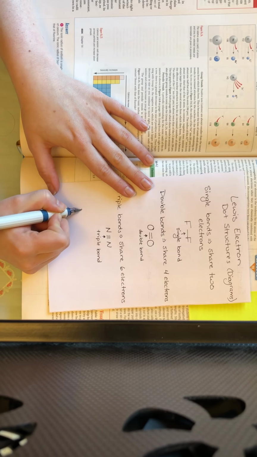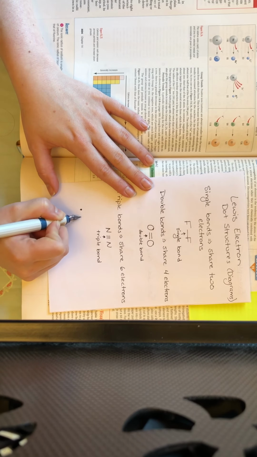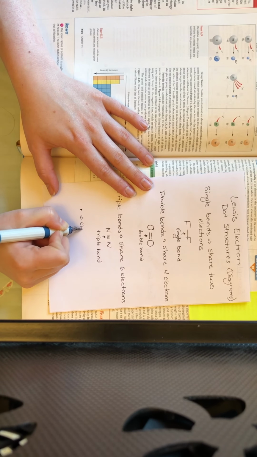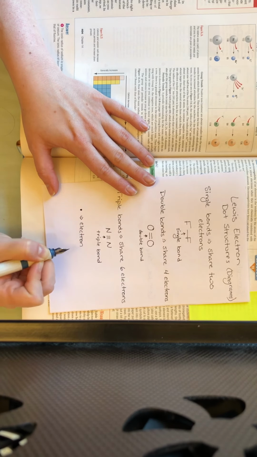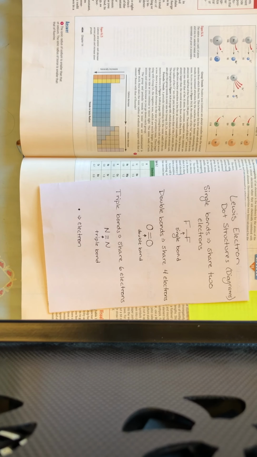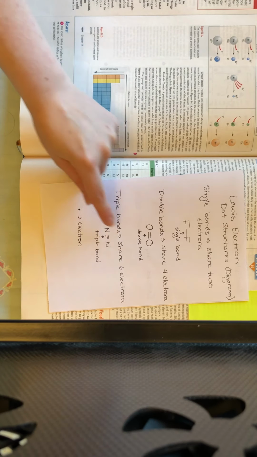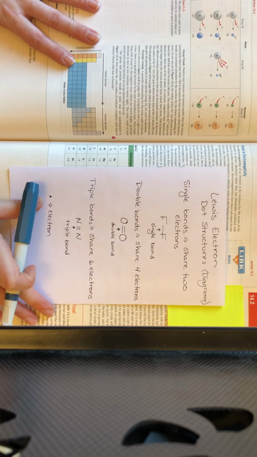Some other notation that we're going to need to know is that a dot is an electron. Lewis dot diagrams serve the purpose of showing the structure of different molecules, showing where the electrons are in the molecule. Are they being shared between two different atoms? Are they specifically on this atom? And so we use lines to show the bonds. We use a dot to show that it's just an electron.